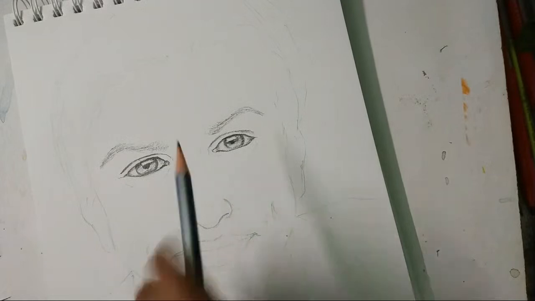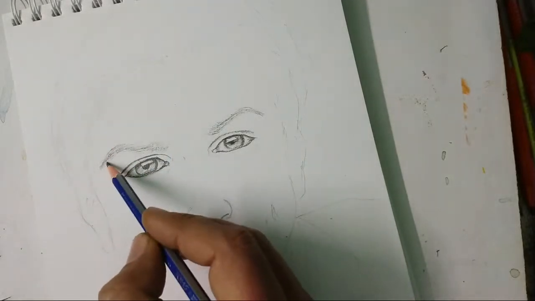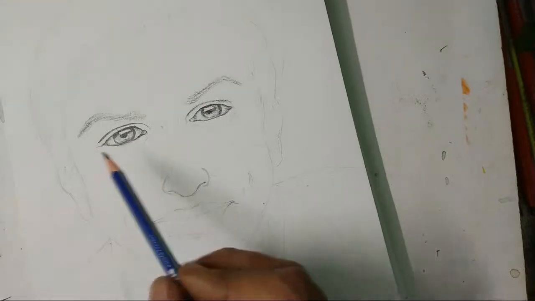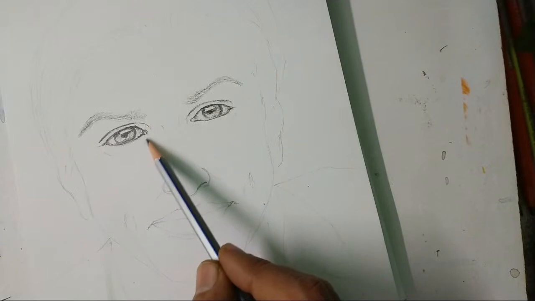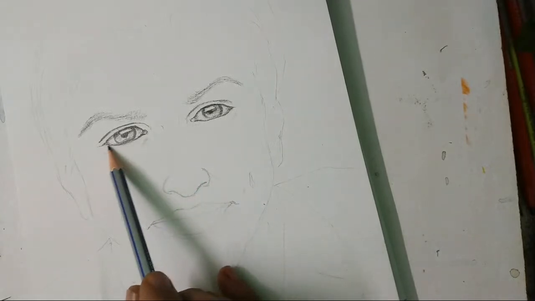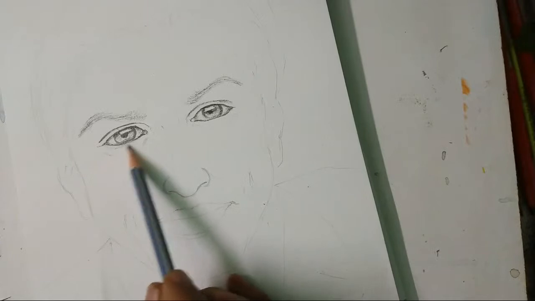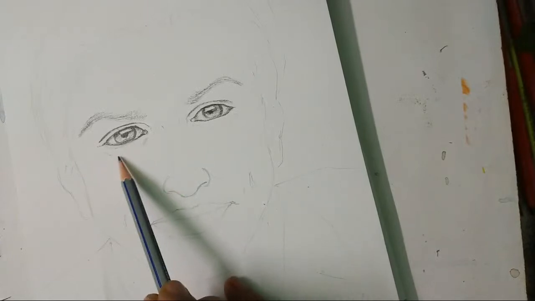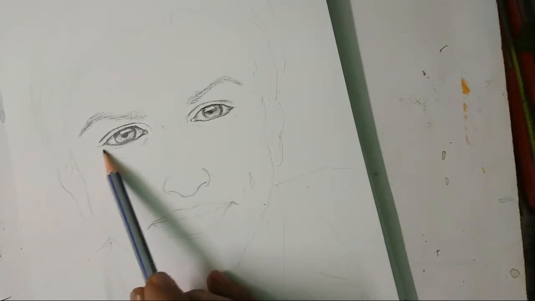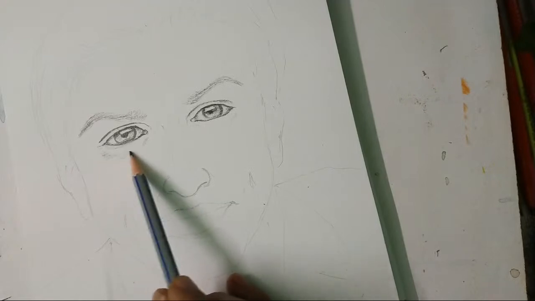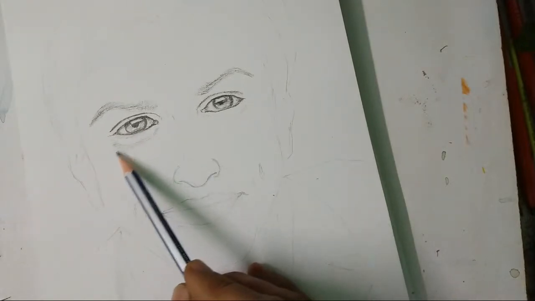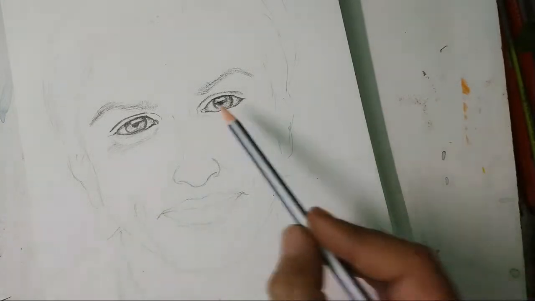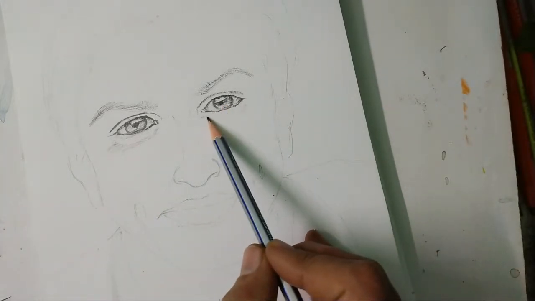Now initial shading and initial shape of the eyebrows I have done. This part of the eye, which is the outer portion of the eye, this is important to give softness to the eye, and this varies from person to person. So here in this face there is a shade which is prominent in the face. So you will just move the pencil applying very less pressure, and same is on this side also.